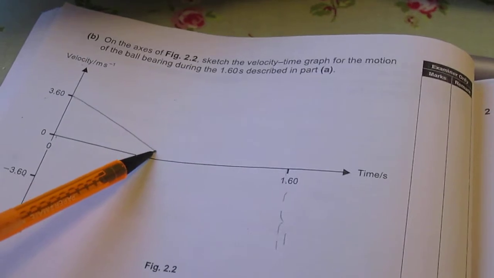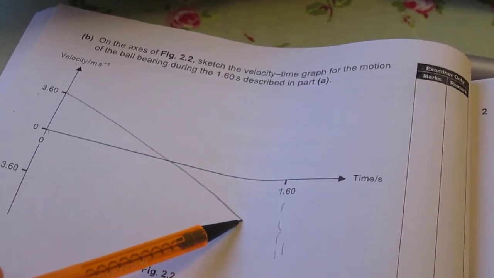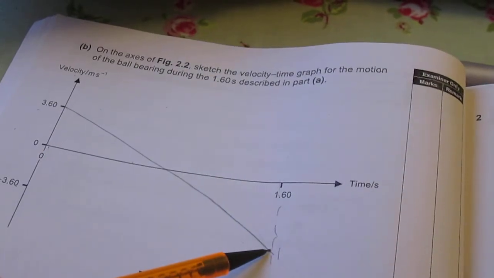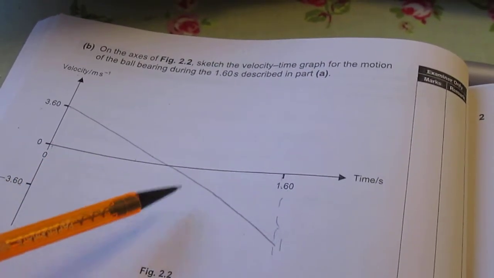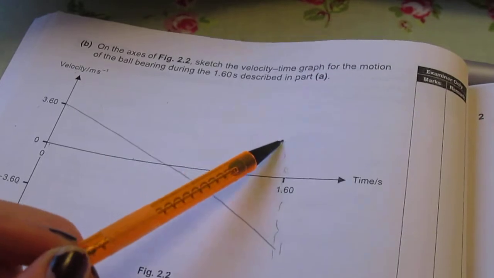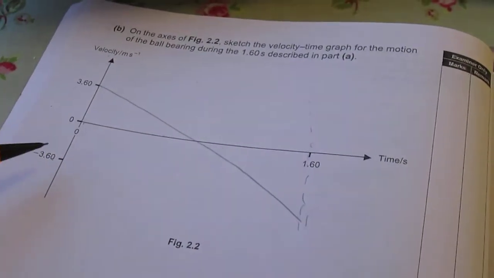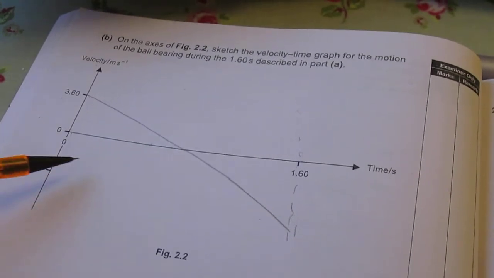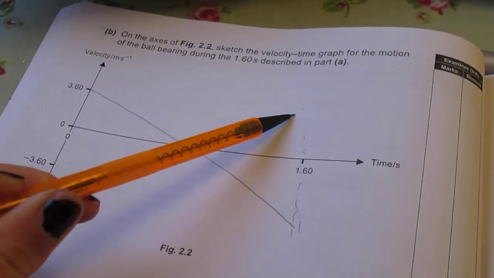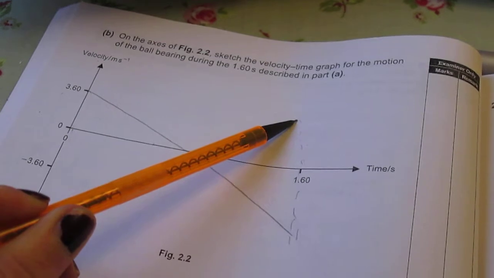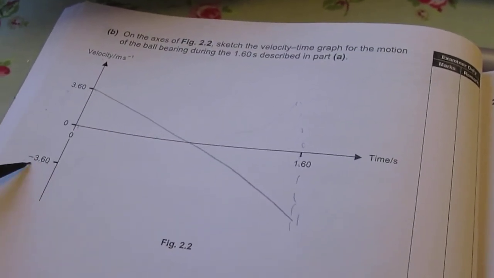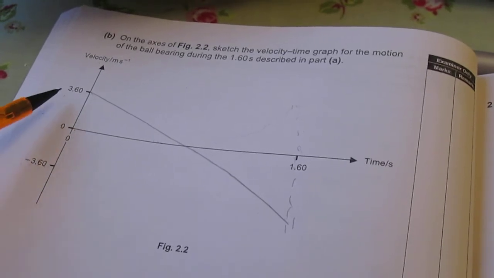It's going to change direction somewhere we haven't marked out, it hasn't asked us to, and it finishes there. You could, depending on what way you took your initial velocity, use minus 3.6 and draw exactly the same shape and just stop it again at 1.6. It does not matter, because remember this minus sign just means it's a different direction compared to this one.